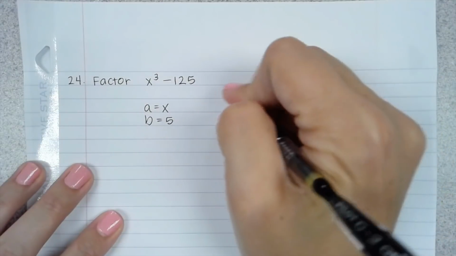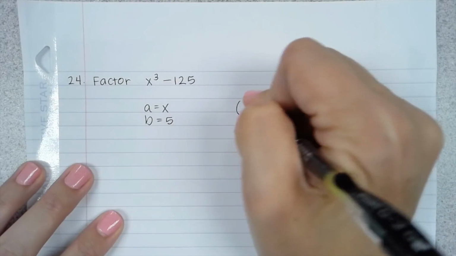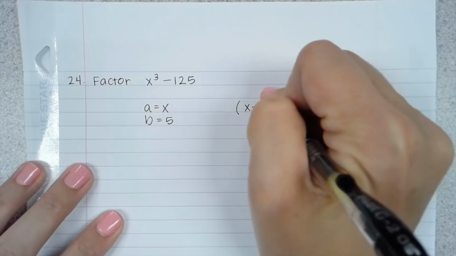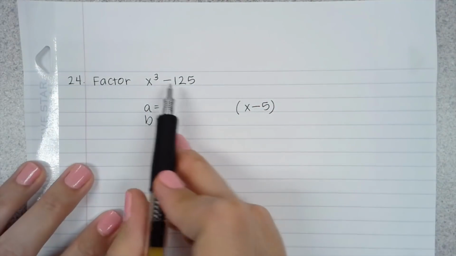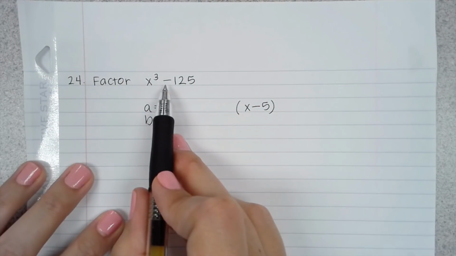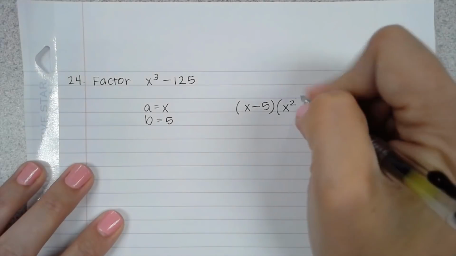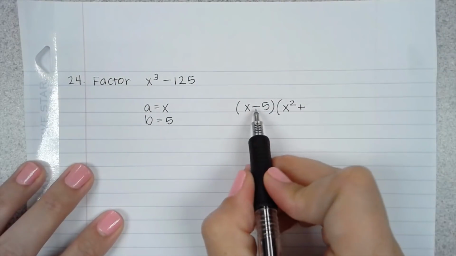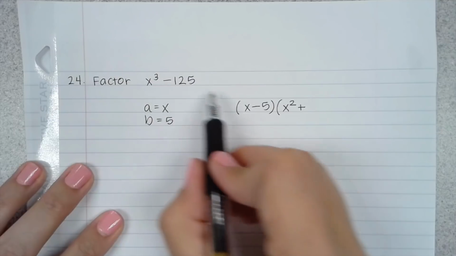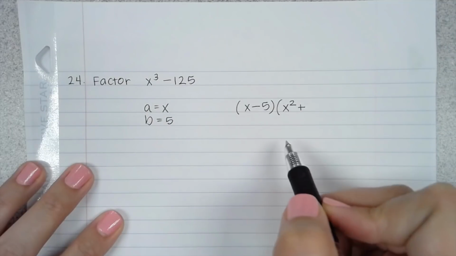So the pattern says, when you're writing your answer to this question, that you're going to do A minus B, so this first sign always matches what this part is right here. That's where the x minus 5 comes from. Then the pattern says you square the first one. It's always the opposite of whatever this sign was. So if this was a minus, that one would be a plus.